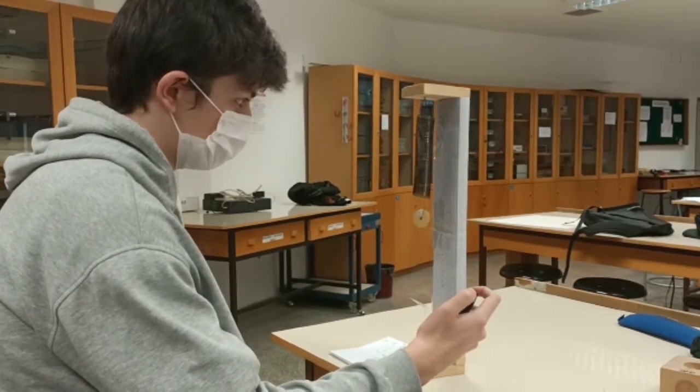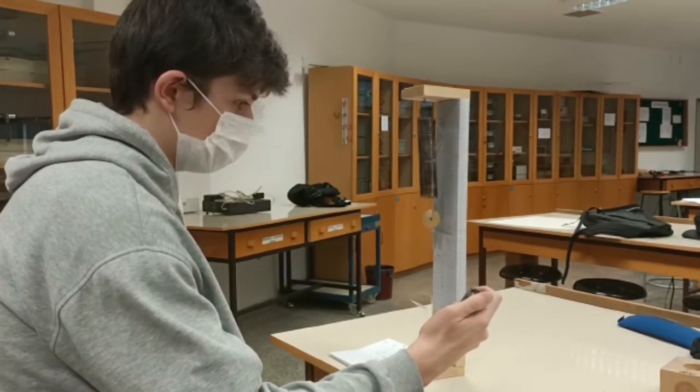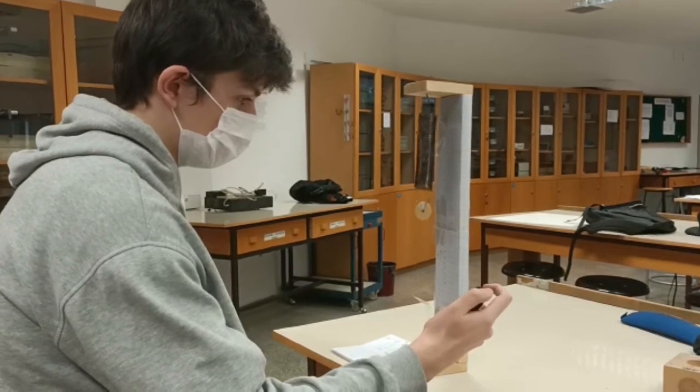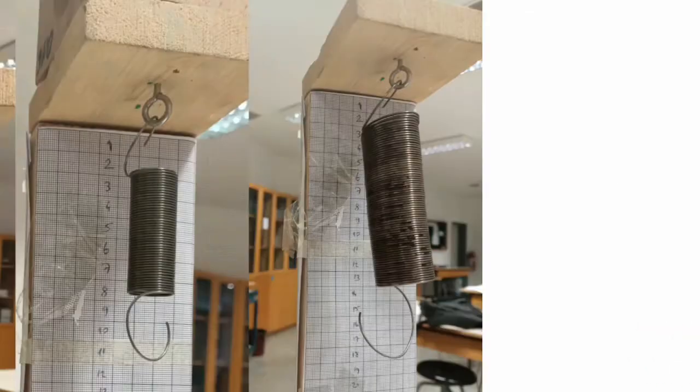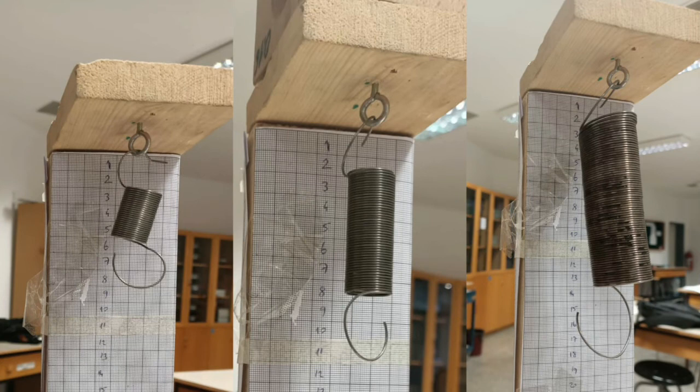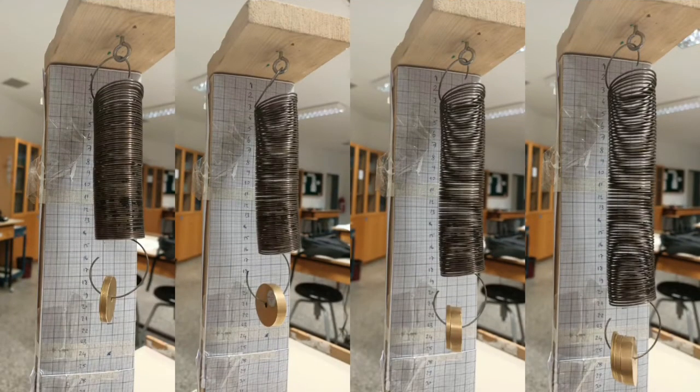Since the period of the system was small and this makes it too hard to measure, I counted the mass coming back 10 times instead of 1. To obtain a more valid result, I repeated these steps 10 times, then I took the average of these 10 measurements. I repeated the steps which I explained for the other springs with the same mass and the same amplitude.